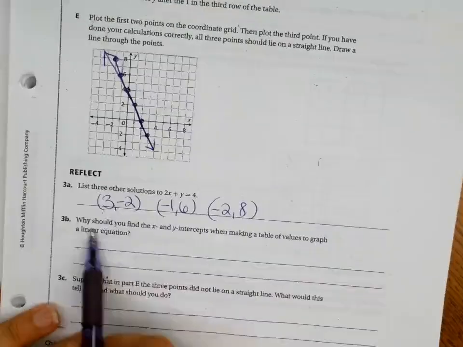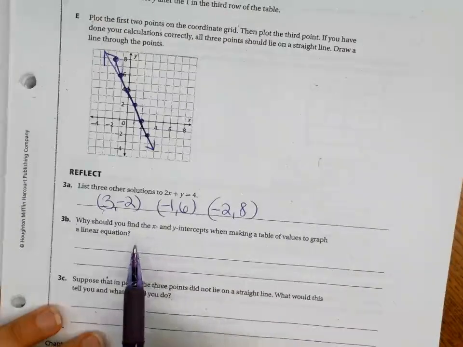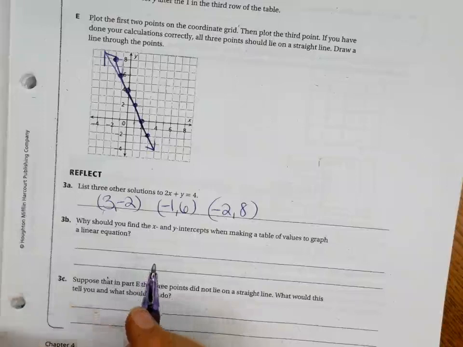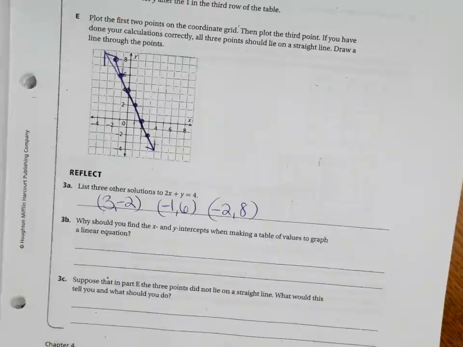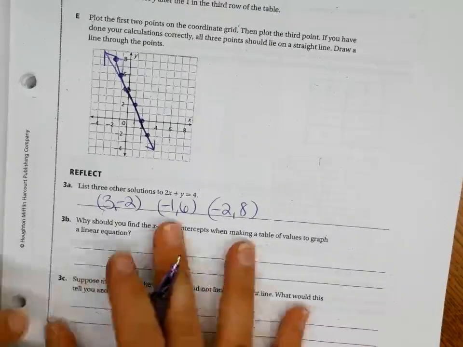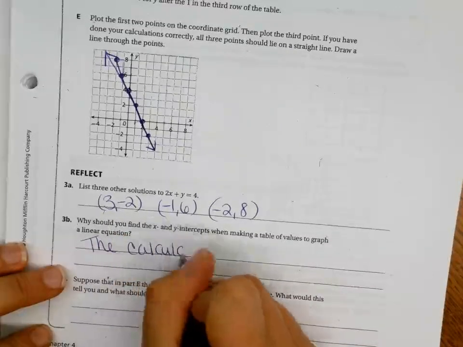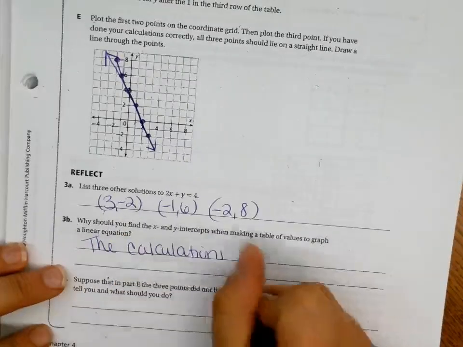Why should you find the x- and y-intercepts when making a table of values to graph the linear equation? Because it's the only thing that's really easy to do when it's in standard form. For your x- and y-intercepts, you just use the cover-up method. It's really the only thing standard form is useful for. So the calculations are simple.